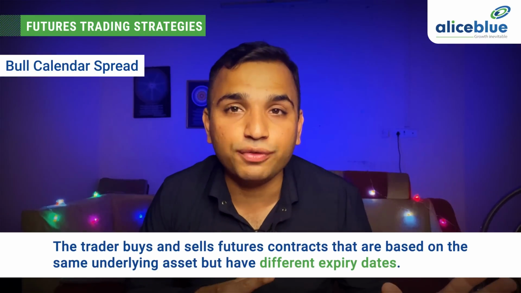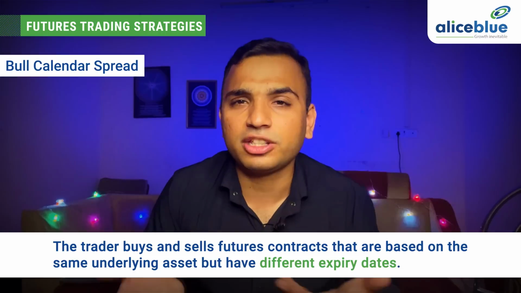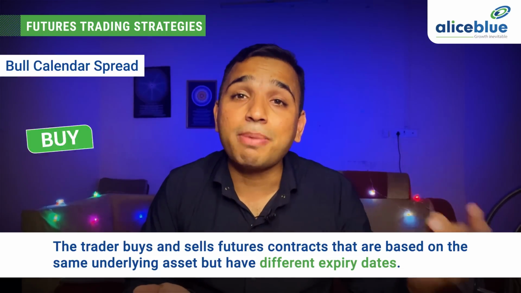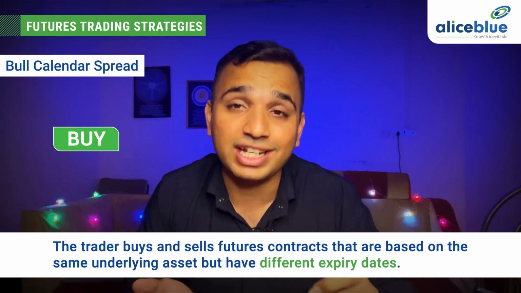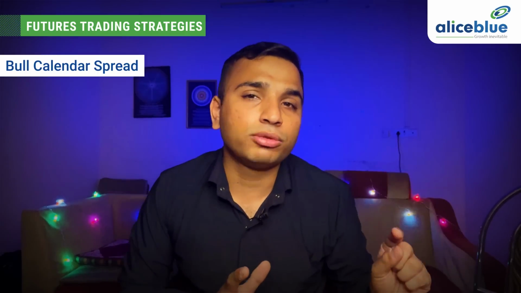Bull calendar spread. In this futures trading strategy, the trader buys and sells futures contracts that are based on the same underlying asset but have different expiry dates. The trader usually buys contracts with a short expiration date and sells contracts with a long expiration date. When investors use this strategy, they want the spread to get bigger in favor of the long position so that they can make more money.